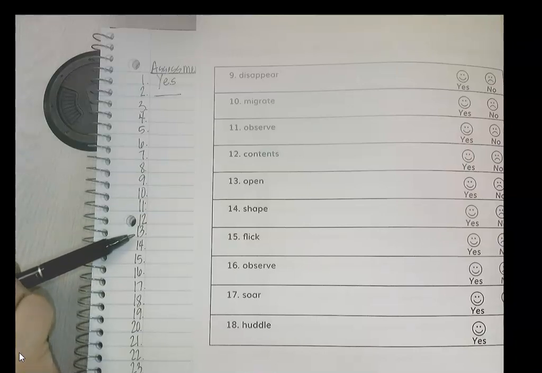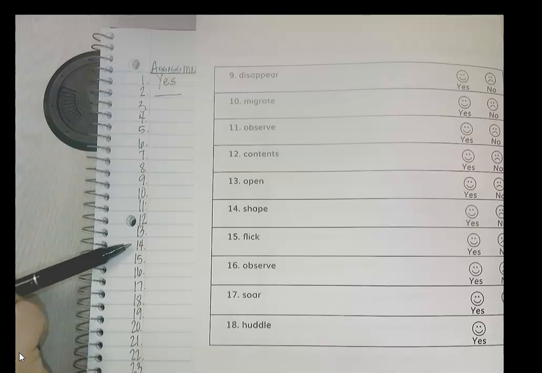13. Open. Did the baby bird finally open its eyes? Did the baby bird finally open its eyes? 14. Shape. Is a maple leaf a different shape than an oak leaf? Is a maple leaf a different shape than an oak leaf? Remember, you're writing yes or no, or is the sentence being used correctly?